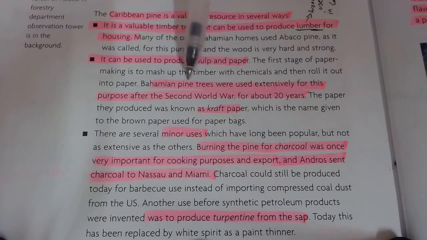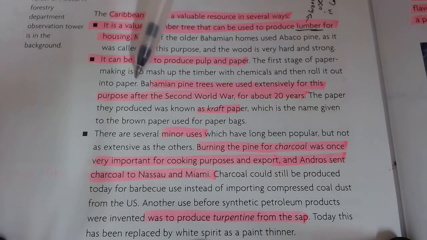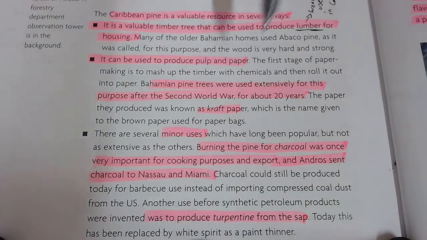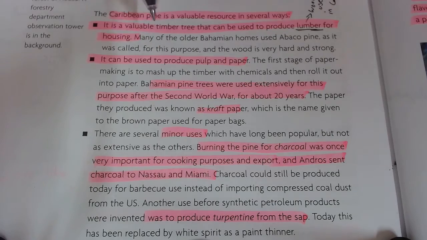Bahamian pine trees were used extensively for this purpose after the Second World War for about 20 years. So we actually cut down a lot of our pine trees just after the Second World War to make paper. It was known as kraft paper. This is the major use. In addition, there are several minor uses.